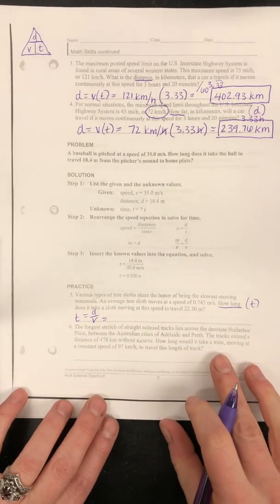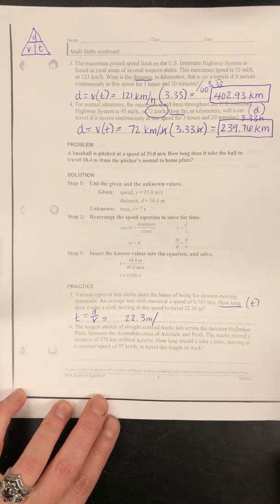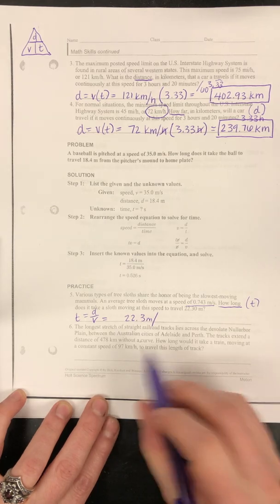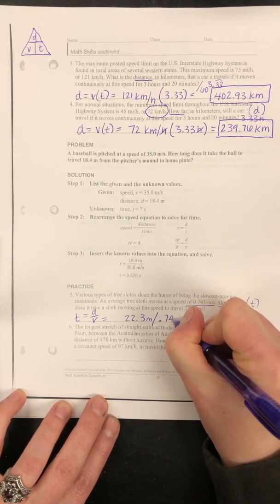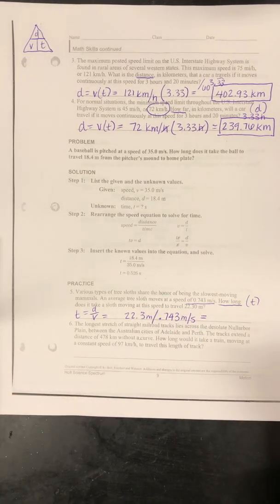So we said the distance is 22.3 meters. The velocity, it moves at a speed, remember speed and velocity are interchangeable, of 0.743 meters per second. So we're going to take 22.3 and divide it by 0.743.